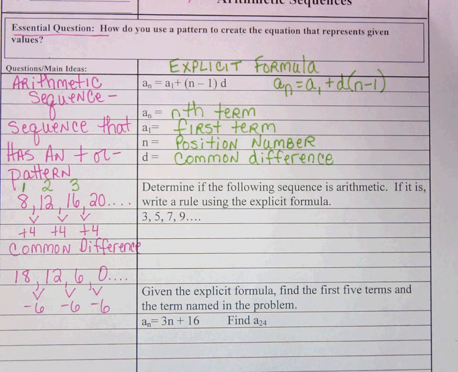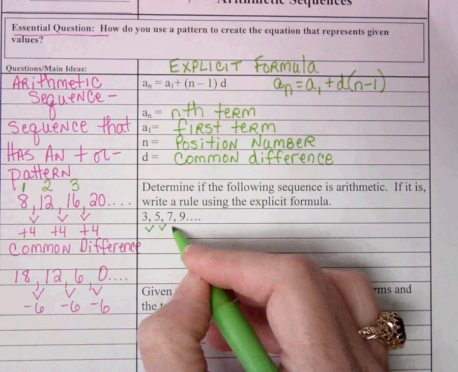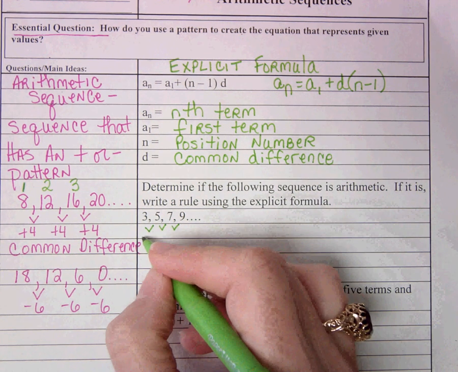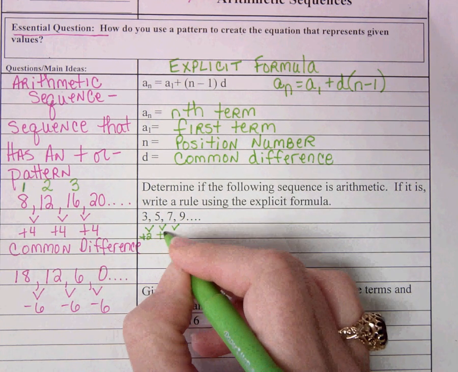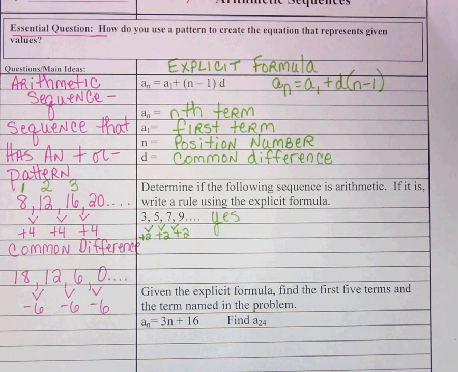So the next example, it wants us to determine if the following sequence is arithmetic. If it is, write a rule using the explicit formula. So the first thing we need to determine is what is the pattern. Okay, the pattern is that we are adding 2 every time. So because it's an adding pattern, because we're adding the exact same thing every time, then it is an arithmetic sequence. Okay, so now we can write the rule.